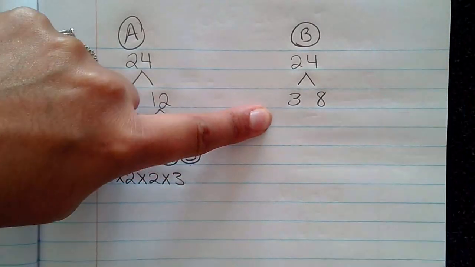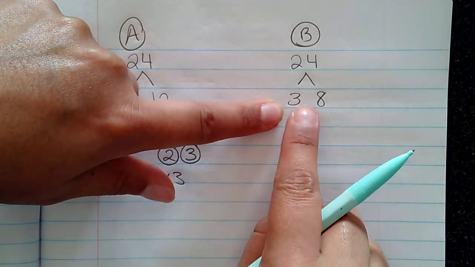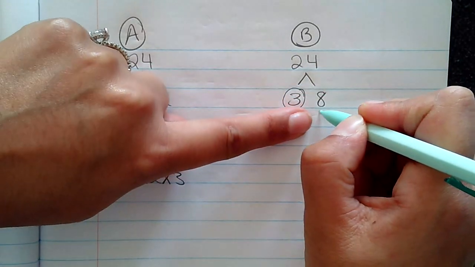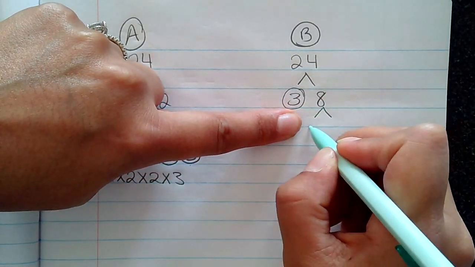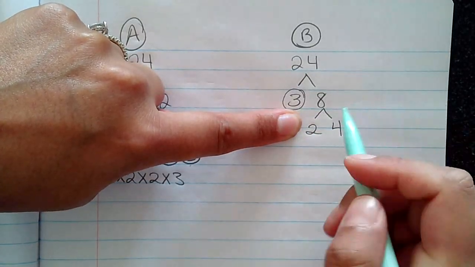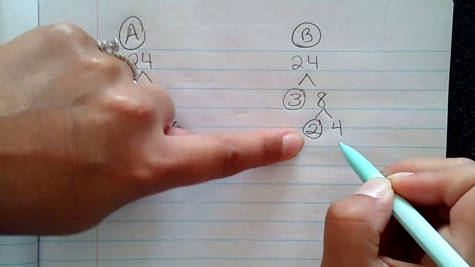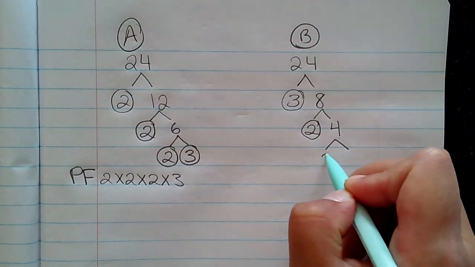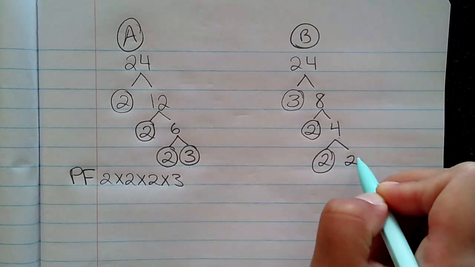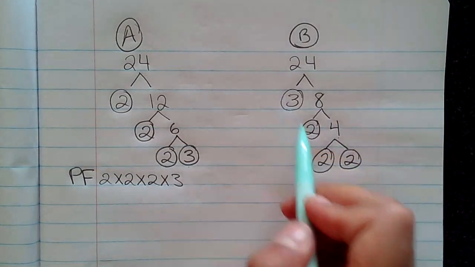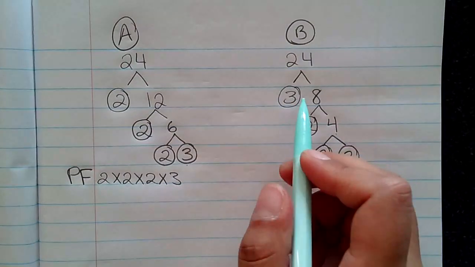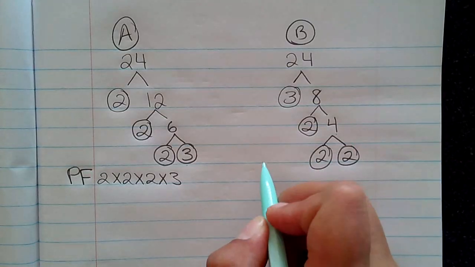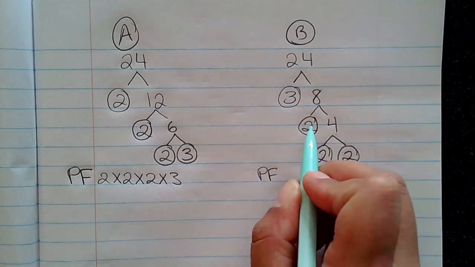Okay, now this is person B. Person B, in their head, they knew 3 times 8 is 24. So 3 is prime, but 8 is not. So I have to break down 8. I'm going to do 2 times 4. 2 is prime, 4 is not. So I have to break down the 4. What makes a 4? 2 times 2. 2 is prime and 2 is prime. So this person gets the prime factorization of, and I like to start with the lowest value, 2 times 2 times 2 times 3.